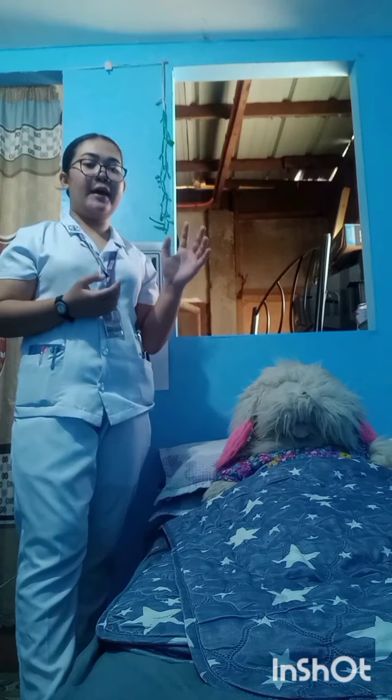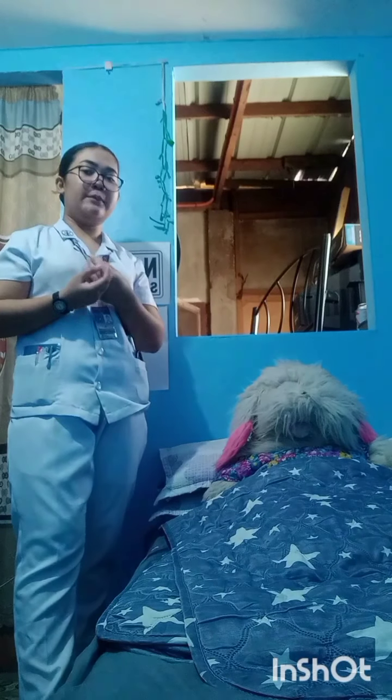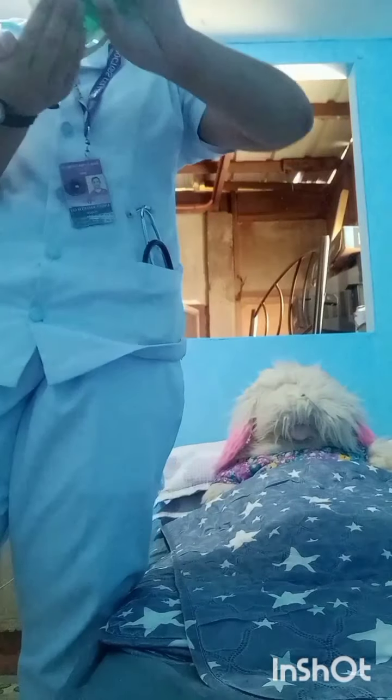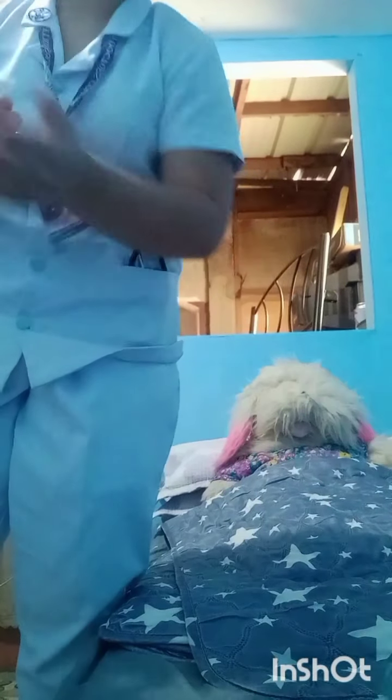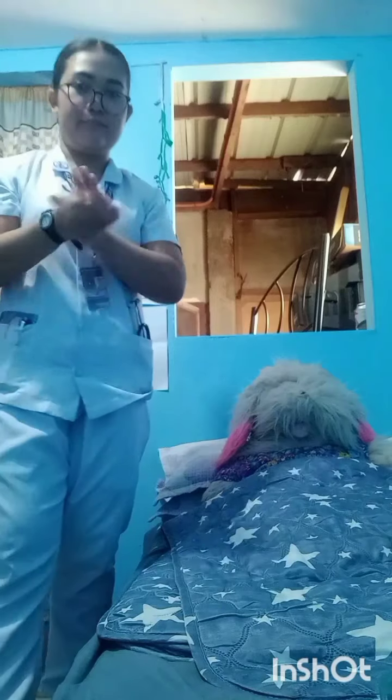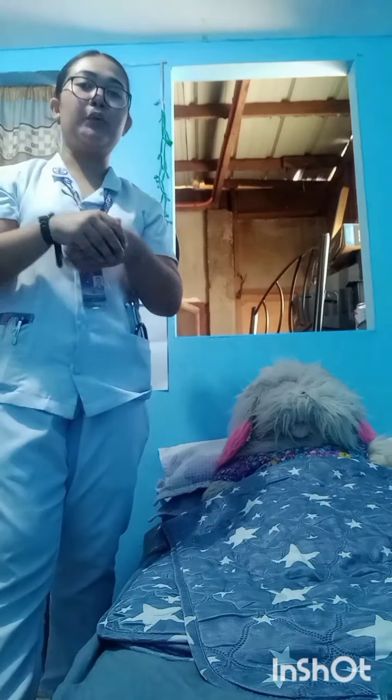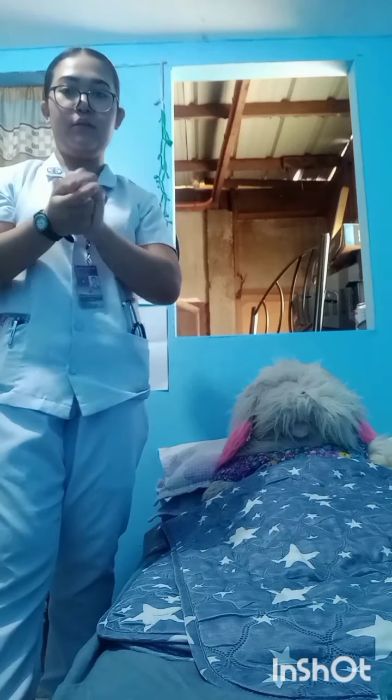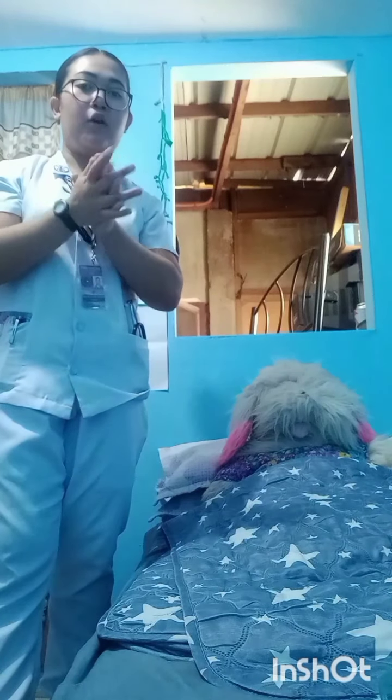Next is we're going to perform hand hygiene and observe other appropriate infection prevention procedures. For example, by using antiseptic on our hands or by putting alcohol or by performing hand washing. So now I'm going to put alcohol, or you can also perform hand washing. But it will take time if you're going to perform hand washing. So you can use alcohol or any antiseptic.